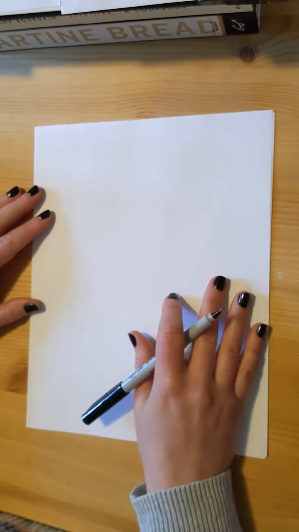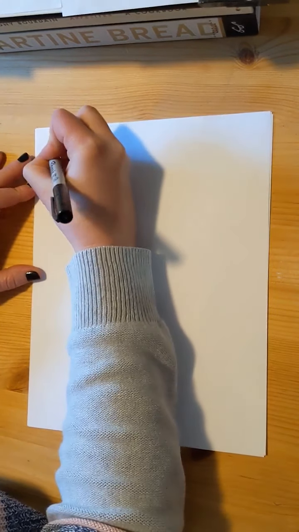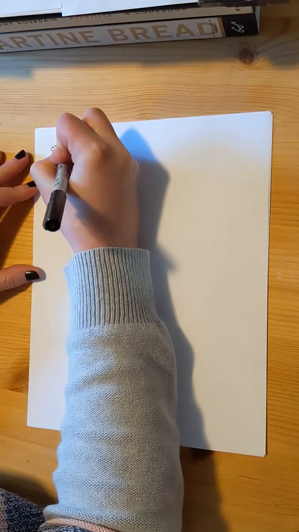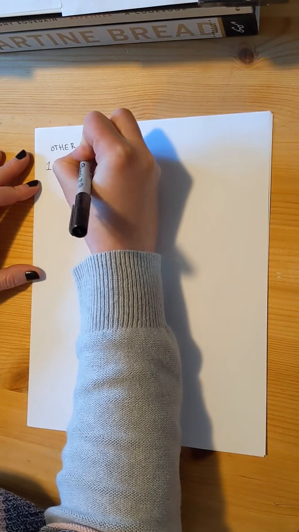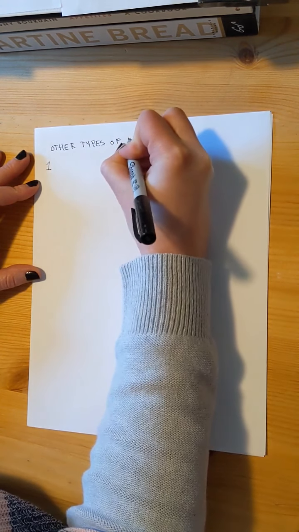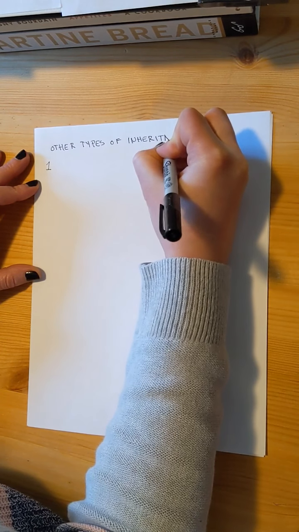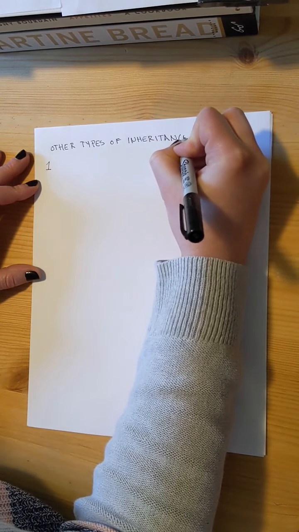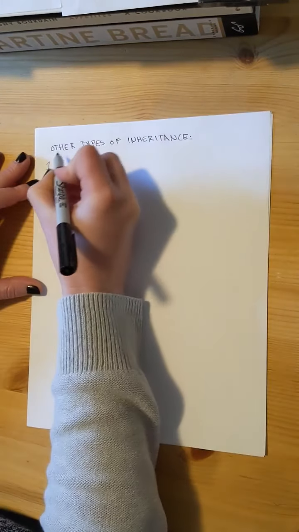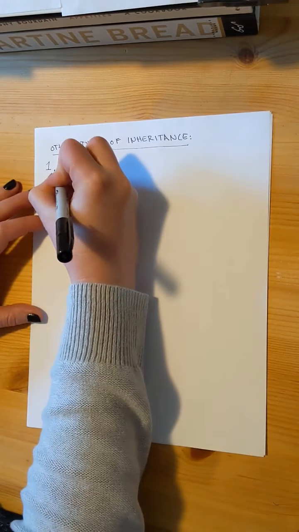So we know that. What we want to do now is talk about the other types of inheritance. So the first one we're going to talk about is partial inheritance. Other types of inheritance. That's our goal for today. Type number 1 is partial dominance.